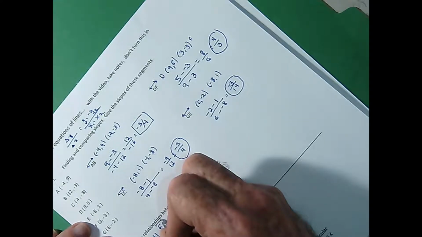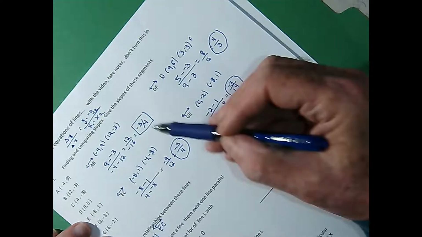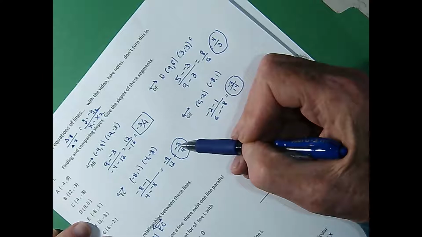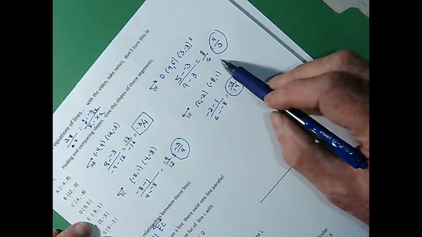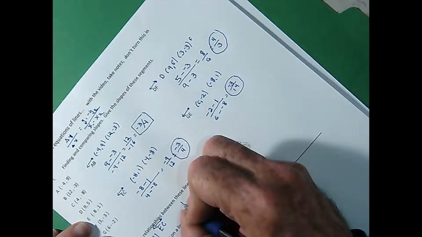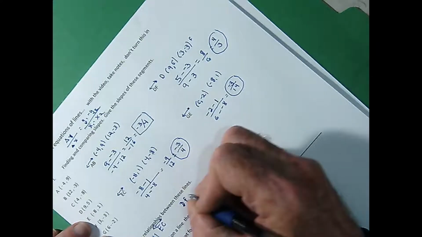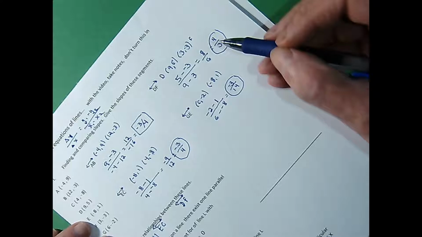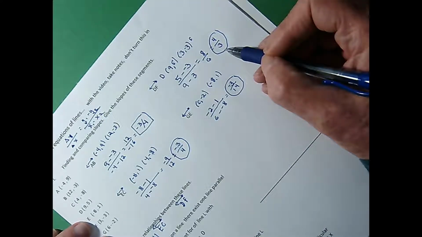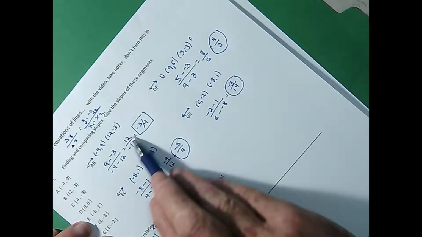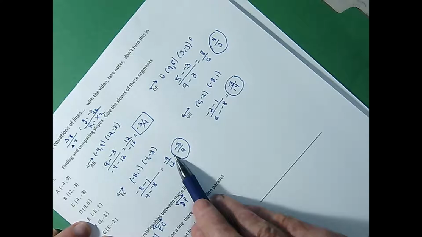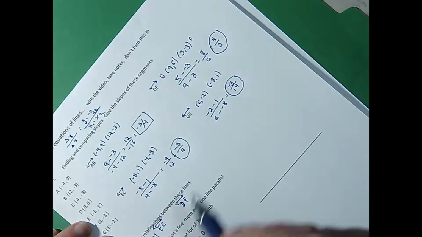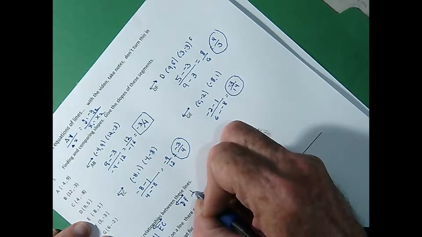Because when lines have equal slopes, they're going to be parallel. But what about this line DF? Check its slope. I think it has an interesting relationship as well. Actually, DF has the negative reciprocal slope of these two lines, AB and EC. That makes me think that line DF would be perpendicular to both of those lines.